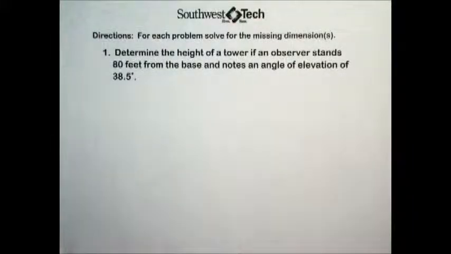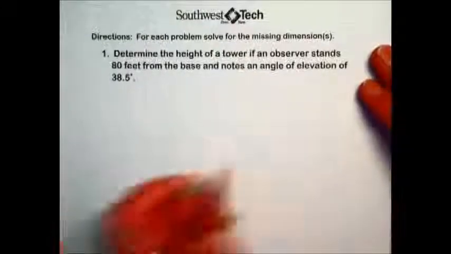Practice set 17, problem 1. Determine the height of a tower if an observer stands 80 feet from the base and notes an angle of elevation of 38.5 degrees. Let's start with a diagram.